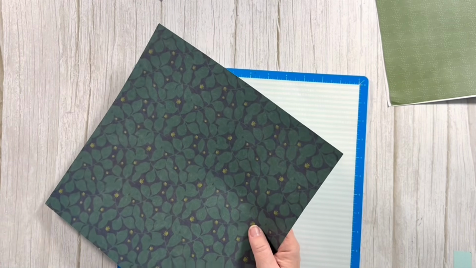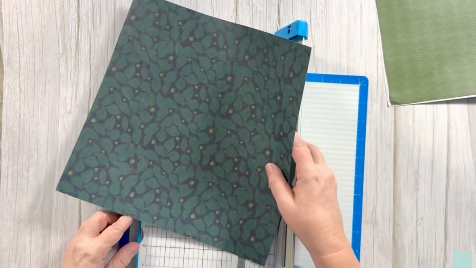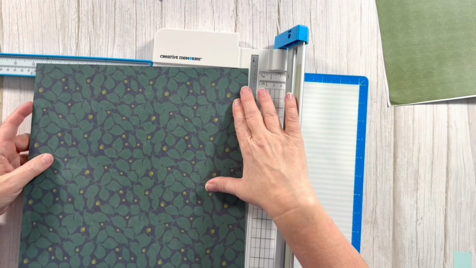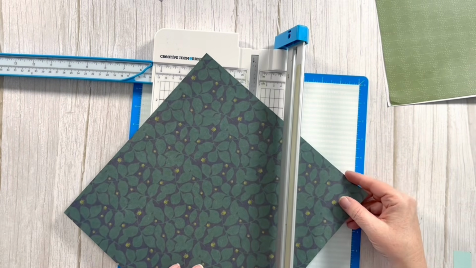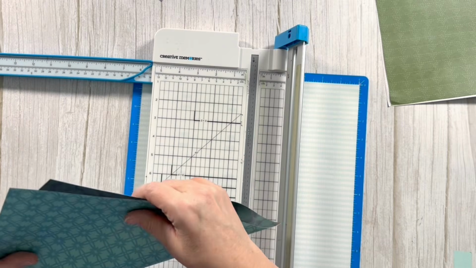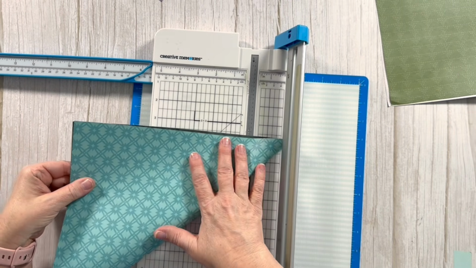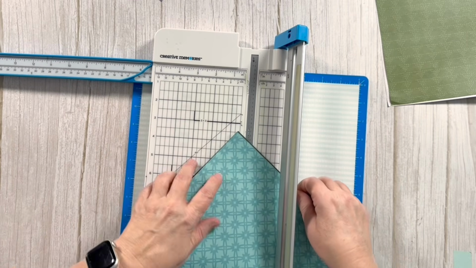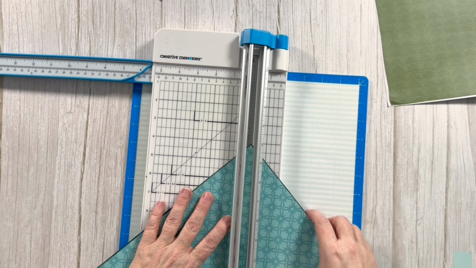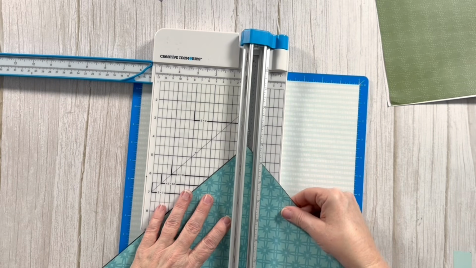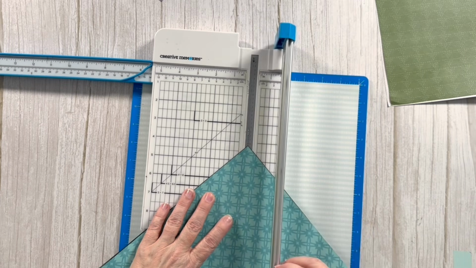Okay, so I want my diagonals to go this way, and I need to cut. I think this was already 11.5. Let me just double check it. It is. So now I need to cut this diagonally, but you see it doesn't fit in my trimmer. When I have to do something like this, I just fold it in half. I don't crease it all the way, but I bend it so I can fit it into my trimmer. If you have a straight edge blade, you can use that. I just fit it in here, creasing it.